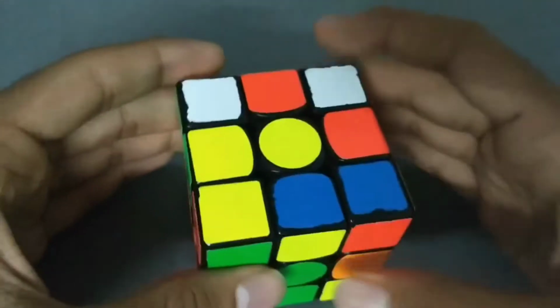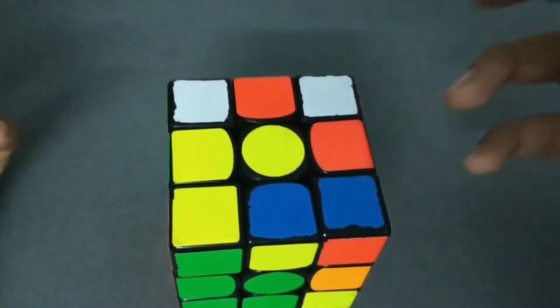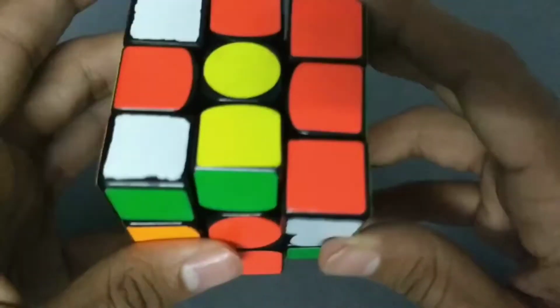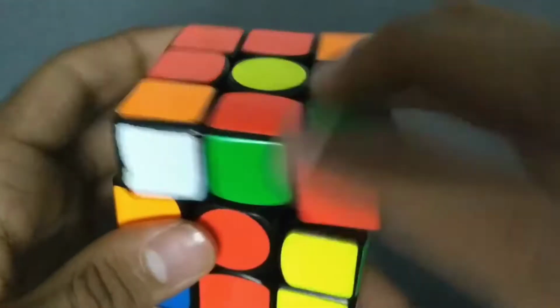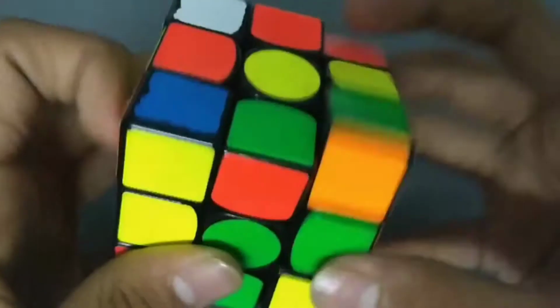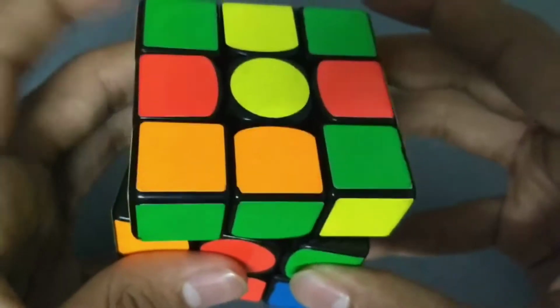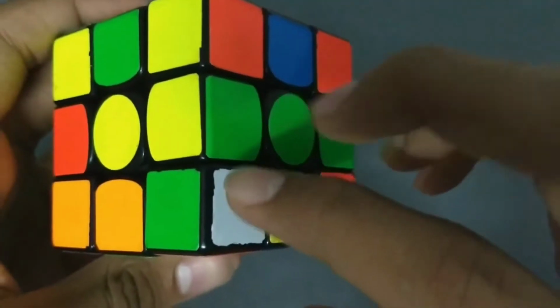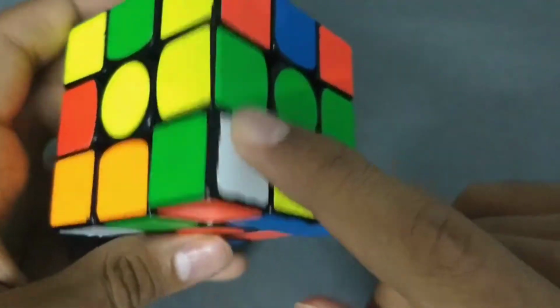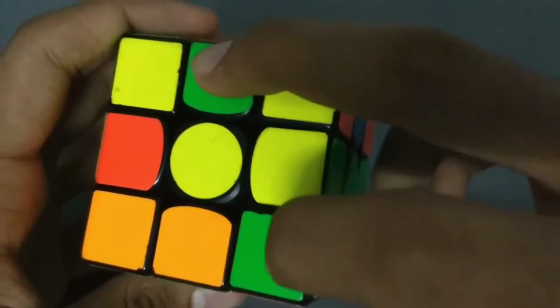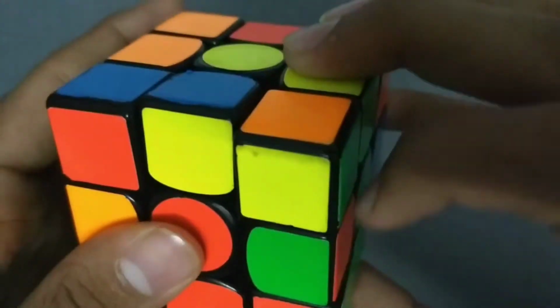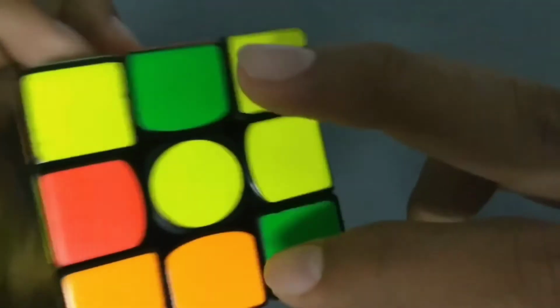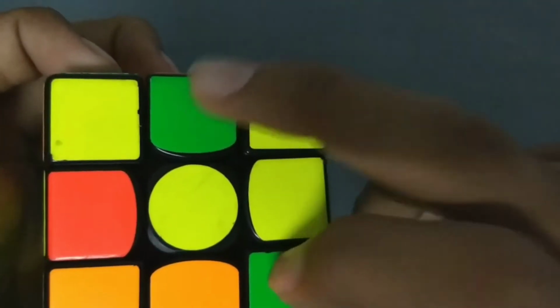And actually we have completed 4 cases till now. The first case was when you had the white on this side, and there were 2 different colors right here. So you just did this move. The next case was when you had 2 of the same colors, which is the case right here.